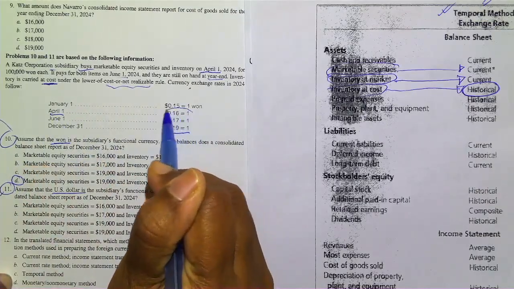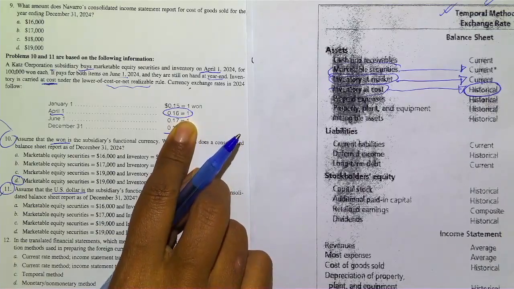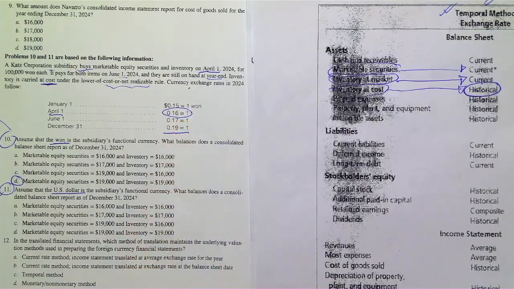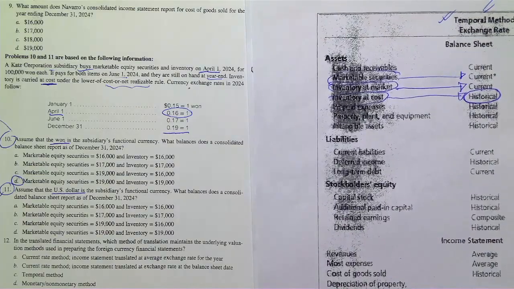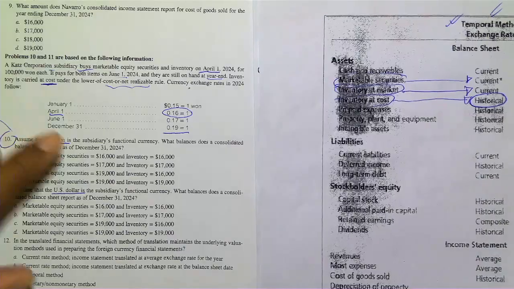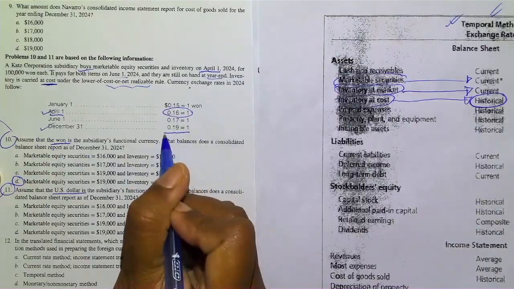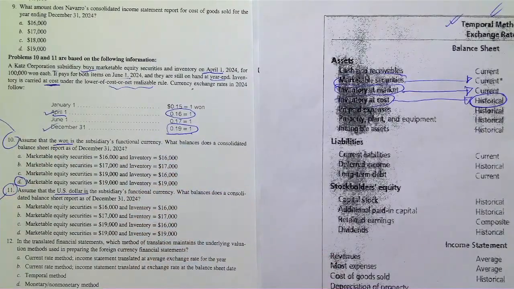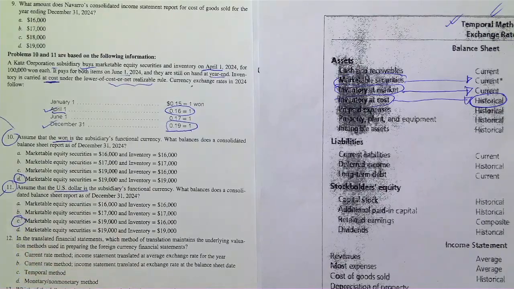So if you convert inventory, what will be the number? 100,000 owned. 16,000 LE. How about marketable securities? What rate are we gonna use? Marketable securities. Correct, right, Erin? Yeah, I thought we were on inventory at cost. Okay, inventory at cost is historical, and current is December 31st for marketable securities. So, Erin, what is your answer? C. Is that right, everyone? Is it difficult? Yes, Erin, please.